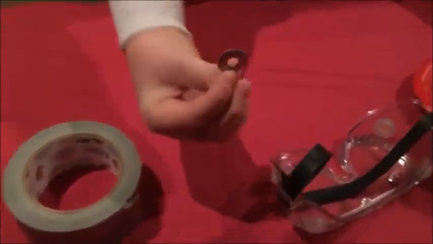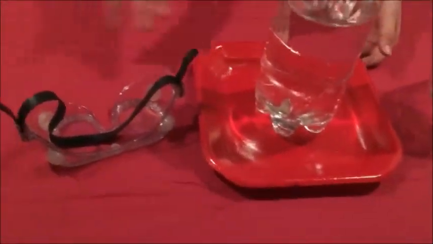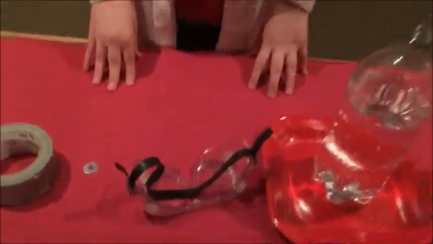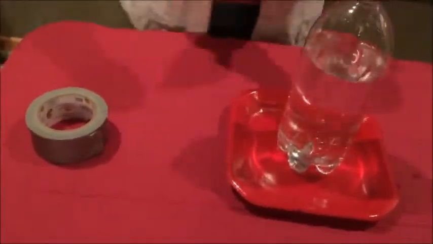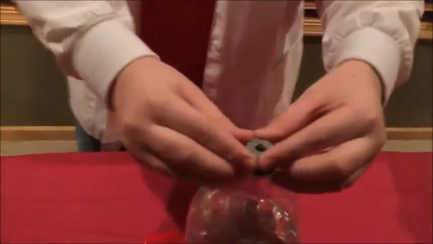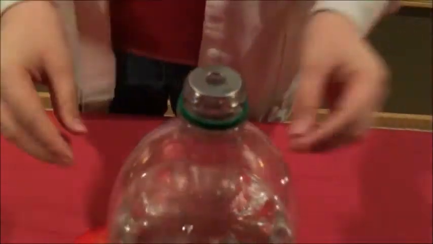Materials are duct tape, a metal washer, 2 2-liter bottles, 1 3/4 filled and 1 not filled. Paper plate so no water will get anywhere. Let's do the steps. Step 1, put goggles on. Step 2, put the metal washer on the top of the bottle that is 3/4 filled.